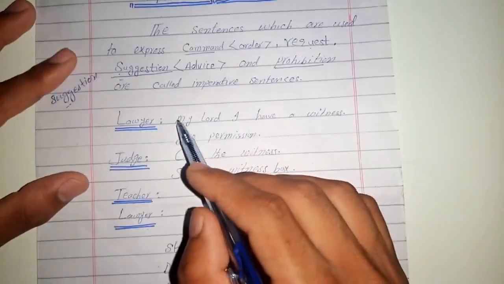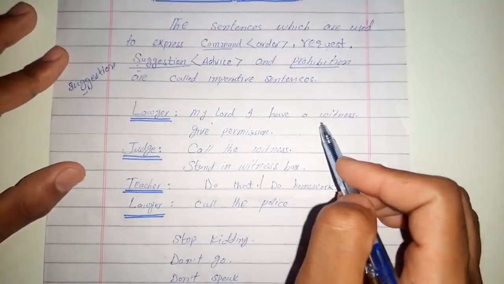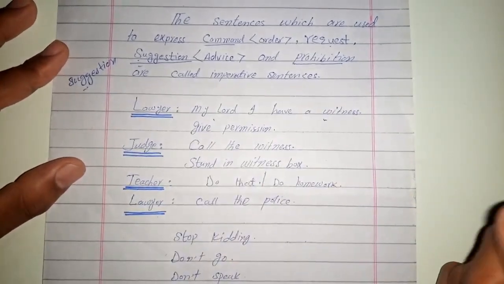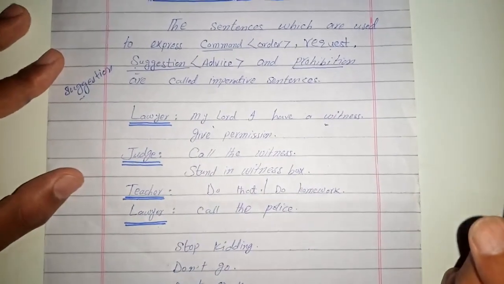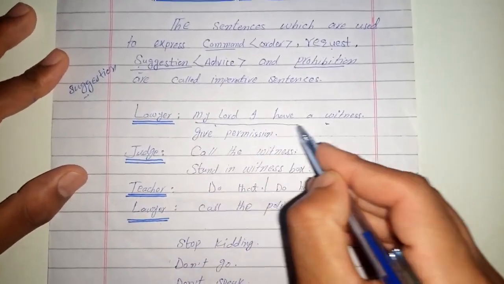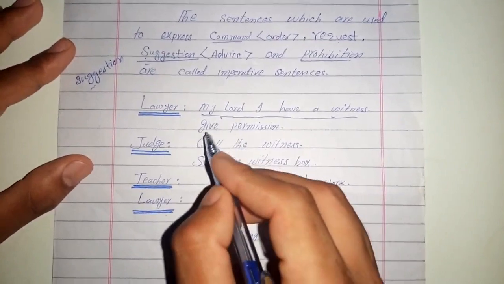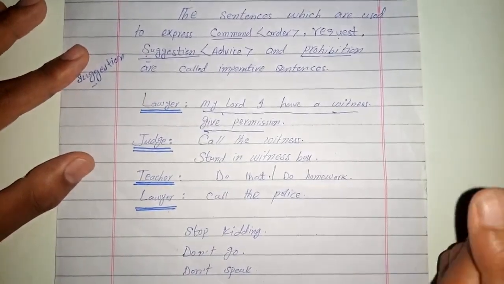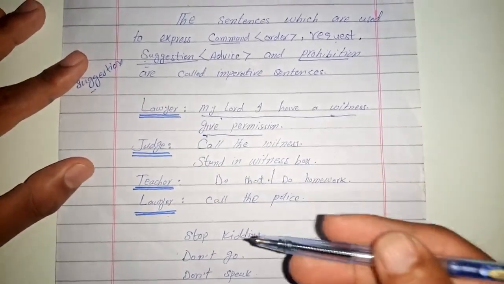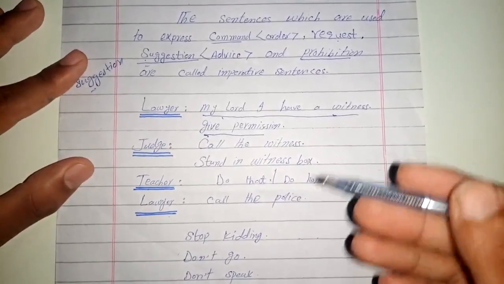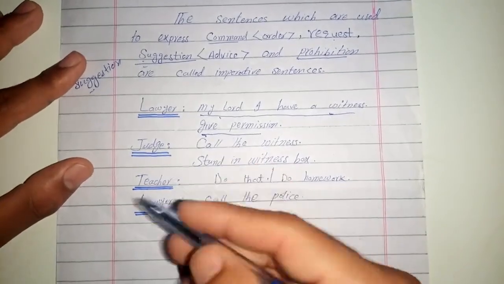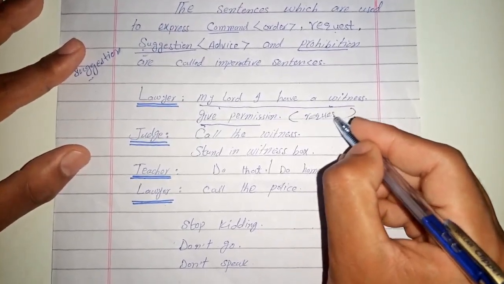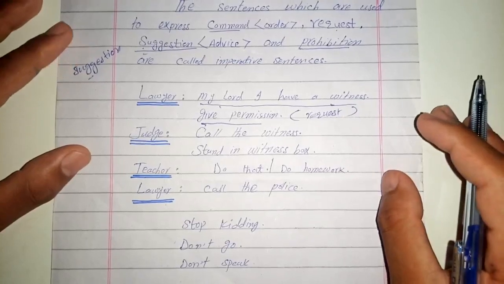So I have mentioned a sentence, my lord, I have a witness. When a lawyer says to the judge, my lord, I have a witness, it's not an imperative sentence, it's an assertive sentence. But the next sentence, give permission, my lord, he is getting permission from the judge to call the witness to the witness box. So he is requesting, give permission, my lord. So it means there is a request. You know that a lawyer always requests the lord, so definitely it is a request.